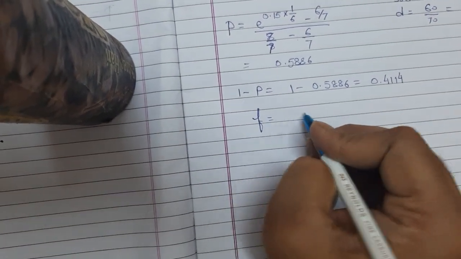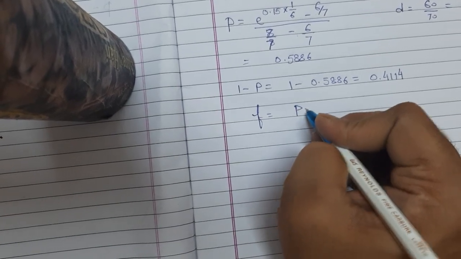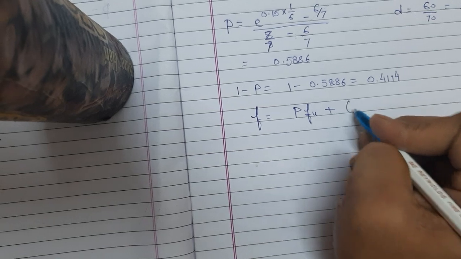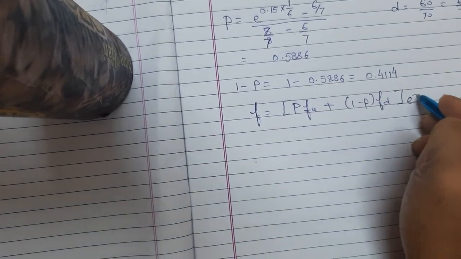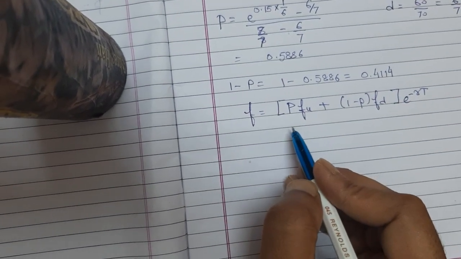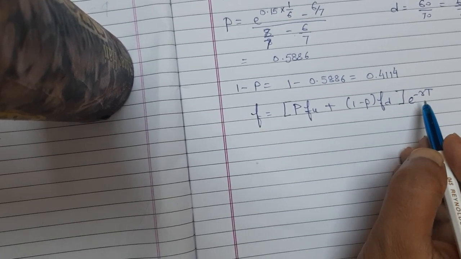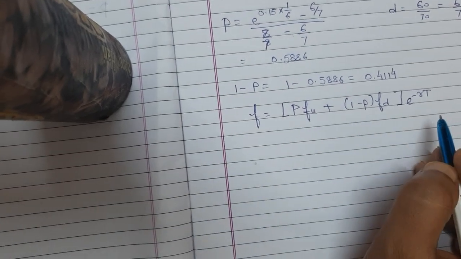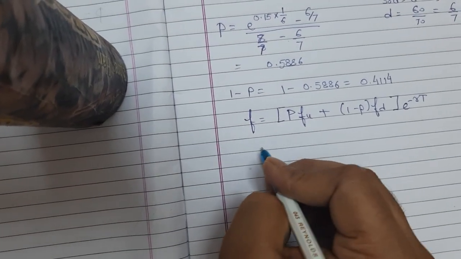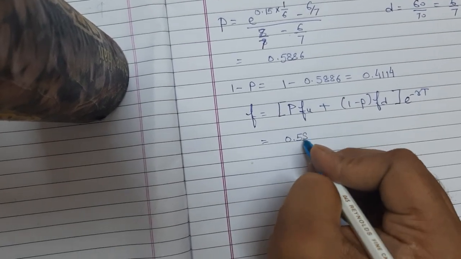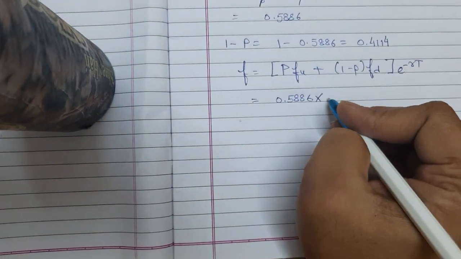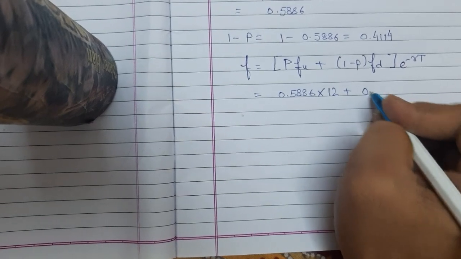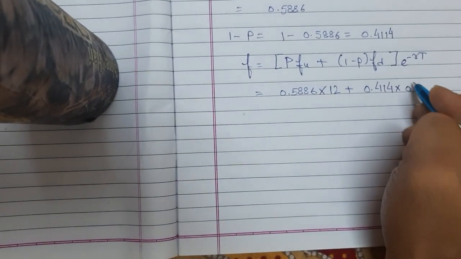Now we are having the value of p as well as 1 minus p, and the value of a call option can be calculated using the following formula, that is f is equal to p into fu plus 1 minus p into fd, whole multiplied by e raised to the power minus rT. Now we have the value of p, fu, 1 minus p, fd, and r and T are already given to us. So by plugging in all the values into this equation, we can calculate the value of the option. p is 0.5886 and fu, as we have already calculated, is 12 rupees and fd is 0. So we will simply plug in over here 12 rupees plus 0.4114 multiplied by 0.